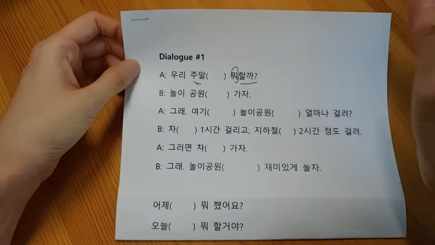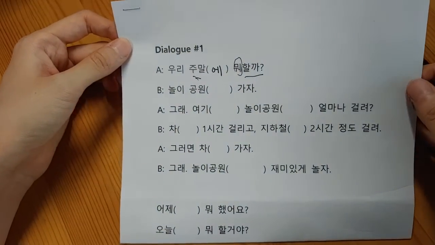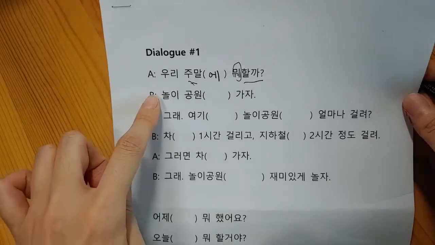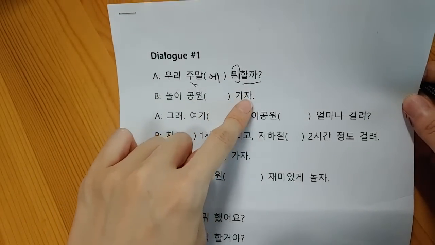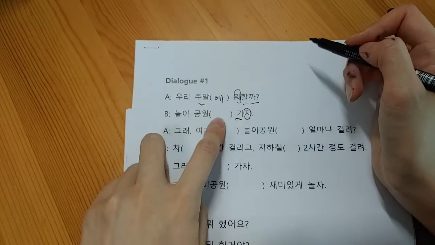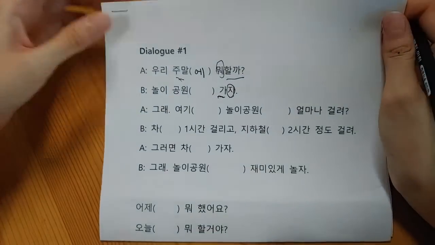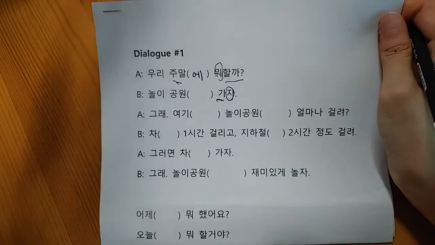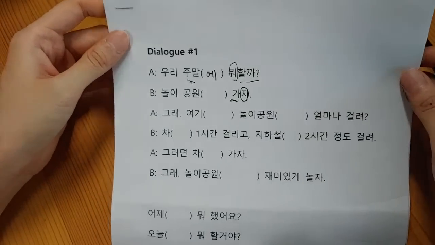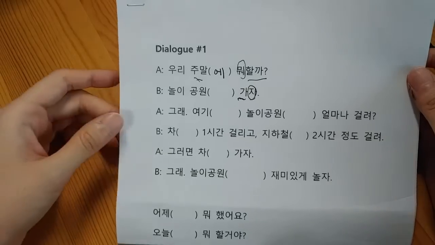On the weekend. 주말에, right? 주말에 뭐 할까? The time marking particle. And B suggests 가자. Let's go, right? Let's go to 놀이공원. 놀이공원 means a theme park like Disneyland or Everland in Korea. That sort of park where you can ride roller coasters and Ferris wheels, stuff like that.